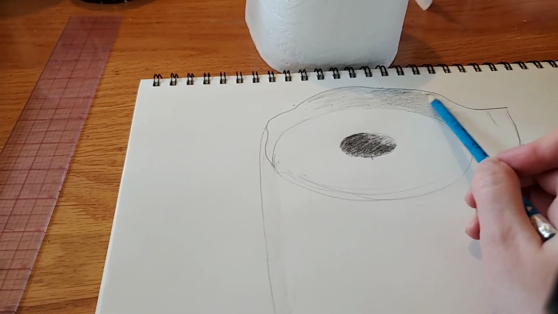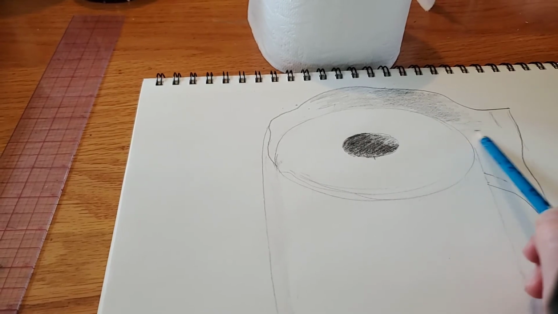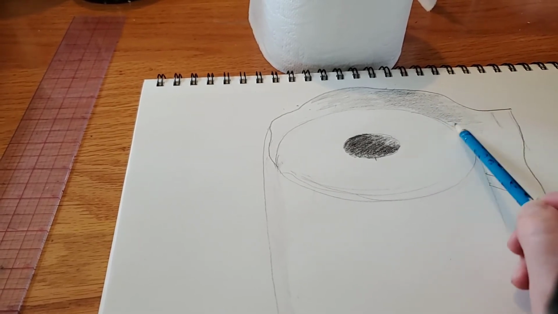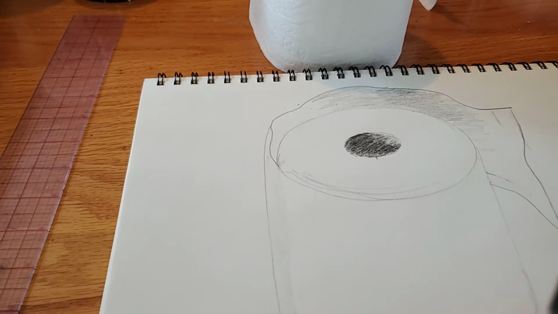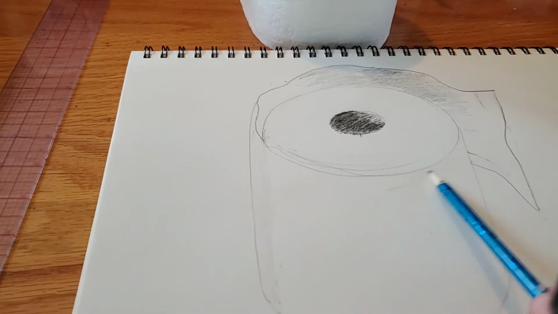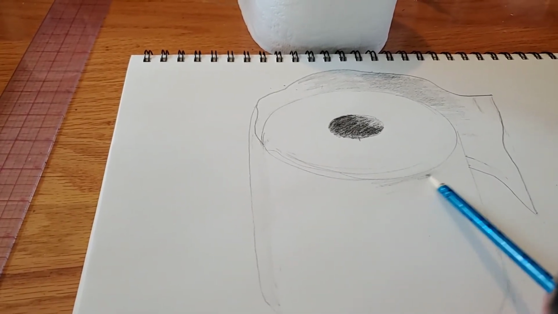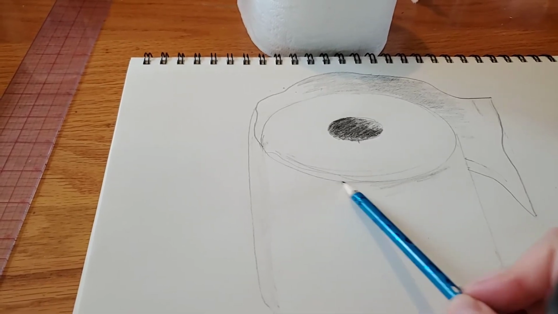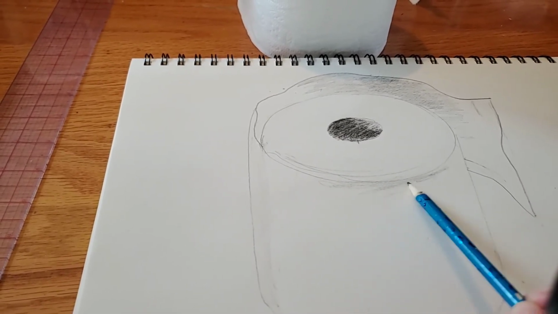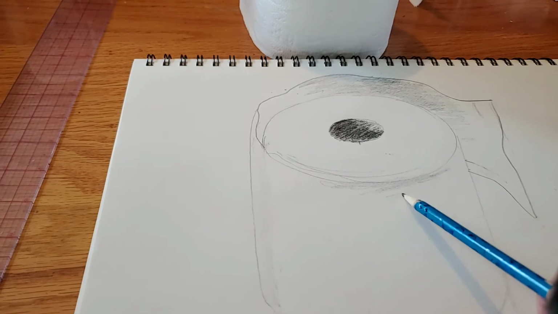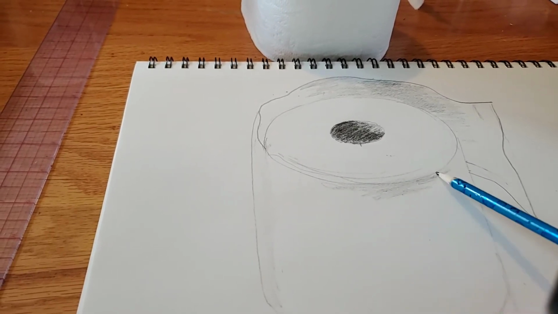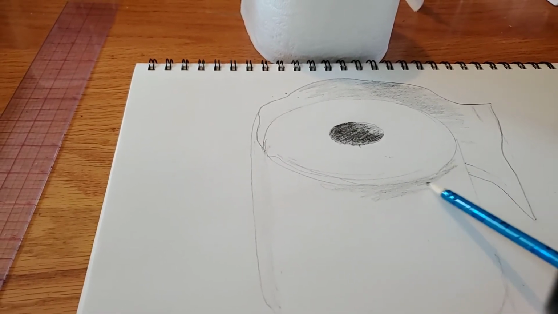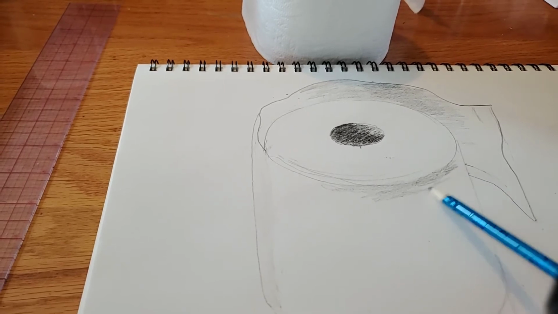I also don't want any real lines to show up, and that's why we're not using the tip of the pencil. You want it to be almost like a rubbing that we're doing. And it's going to be lighter as it goes this way. I also want to do some shading down here so I can make this darker, because I noticed that this part is lighter than this part. So I want to add a little bit of value down here and around the edge, and that really defines the edge of the toilet paper as well.